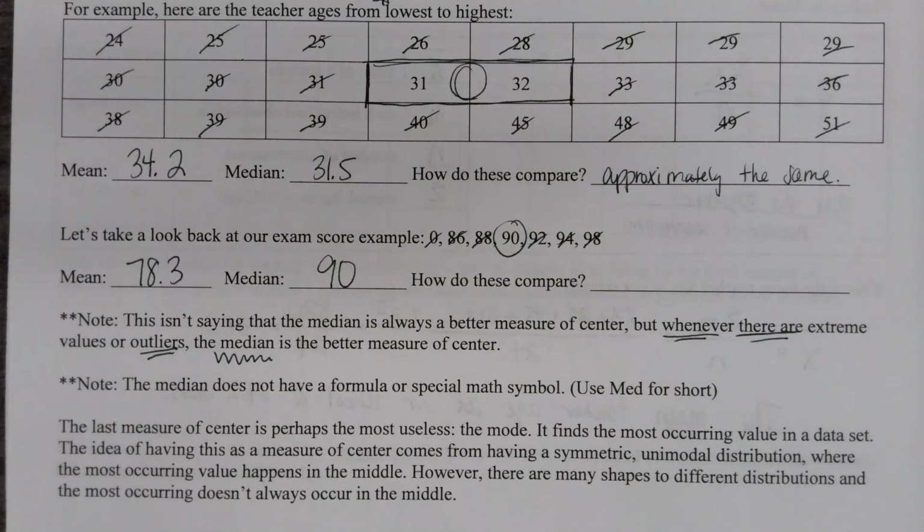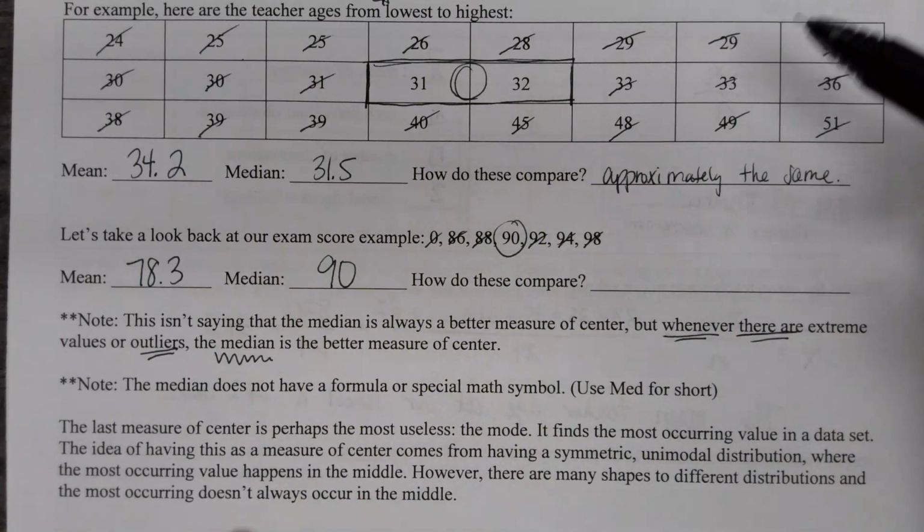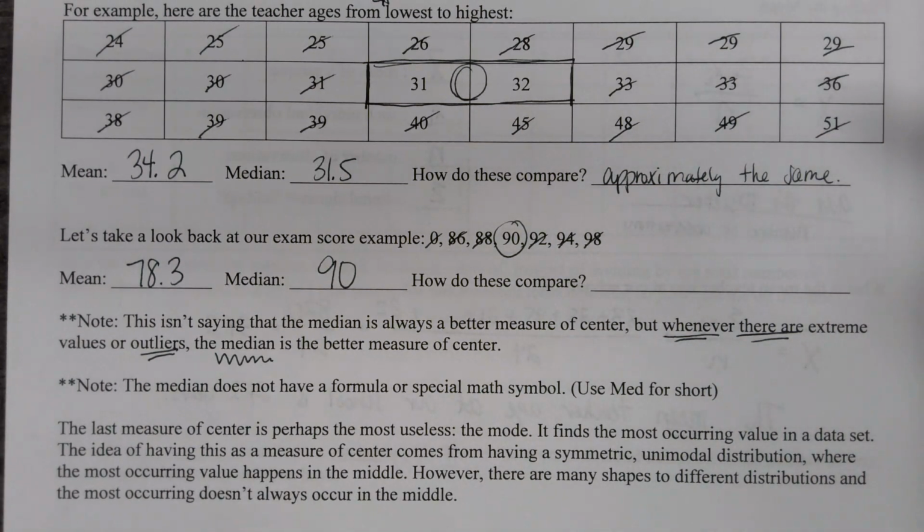The median doesn't necessarily have a formula or a special math symbol. Usually we use MED for short, but there's really no center here. You're just taking off one from each end, finding the middle of your data. Make sure it's ordered lowest to highest before you start doing that. Here I already organized it by hand for you.